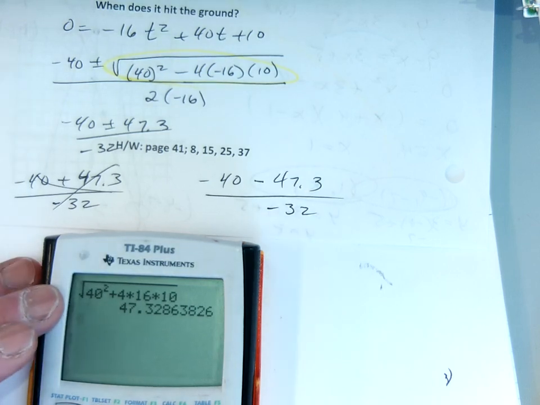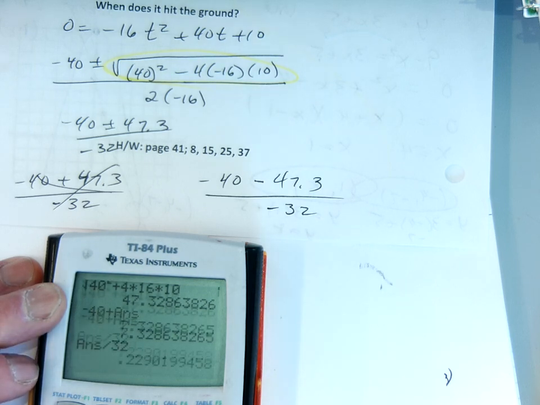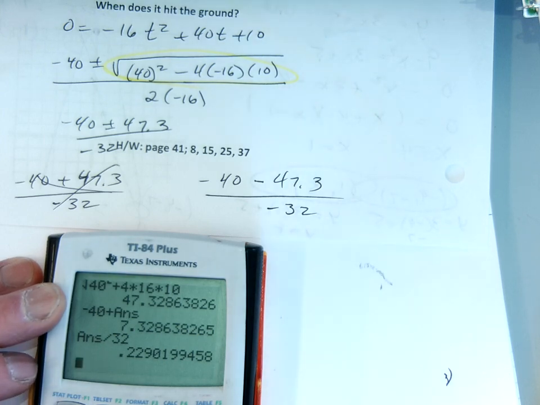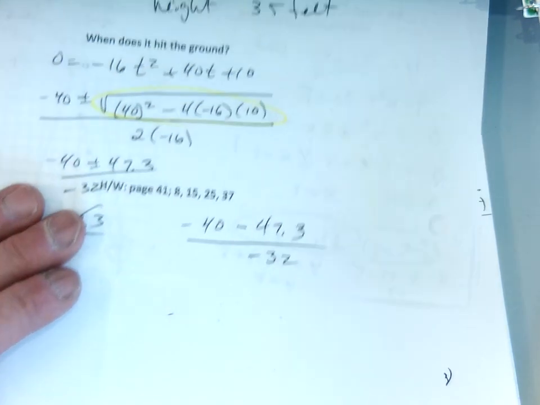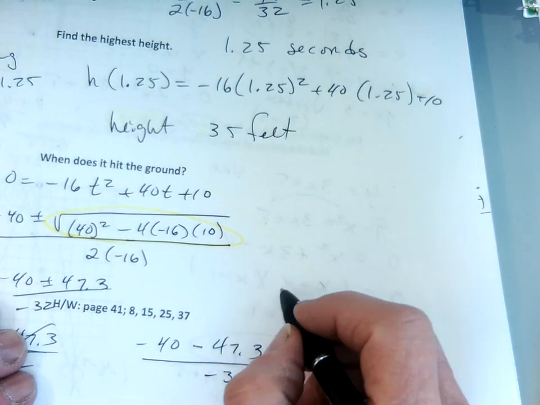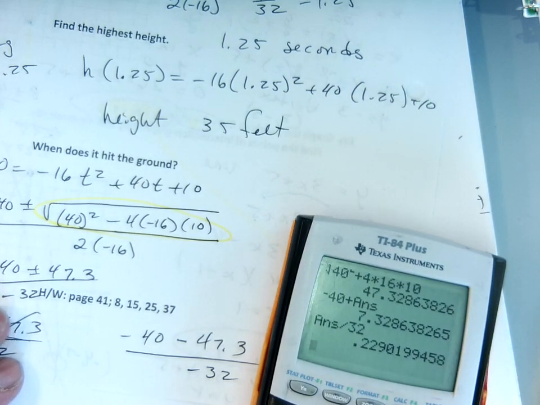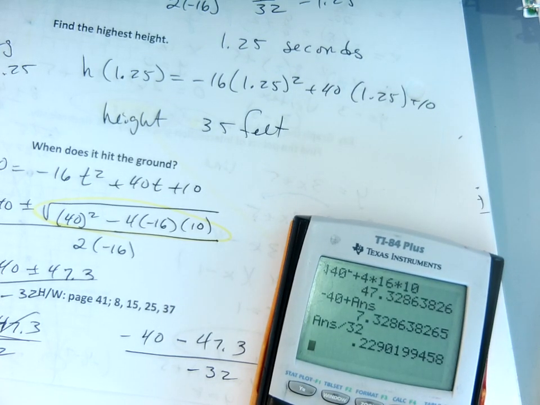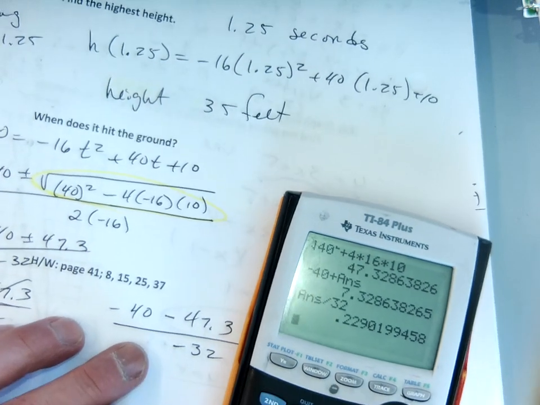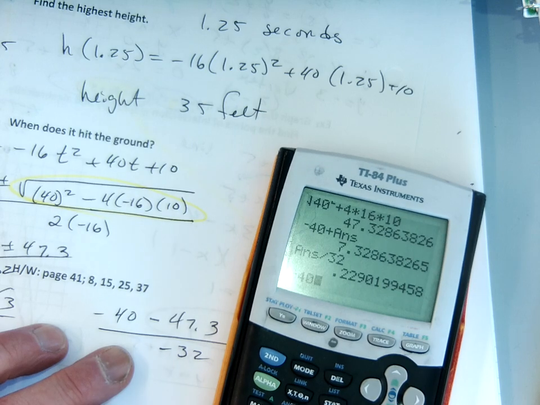So, all right, negative 40 plus that answer divided by 32 is about 0.23. Wow, that can't be right. I might have made another mistake out there. Well, I'm going to stop there. I did make a mistake somewhere. Negative 40. You divide by. Oh, I knew I did that. I know exactly what happened. I'm going to fix that. Negative 40. I found it.